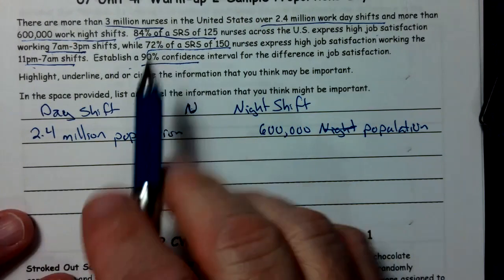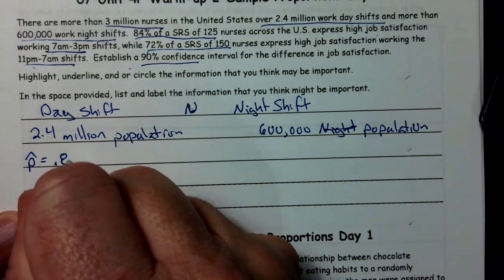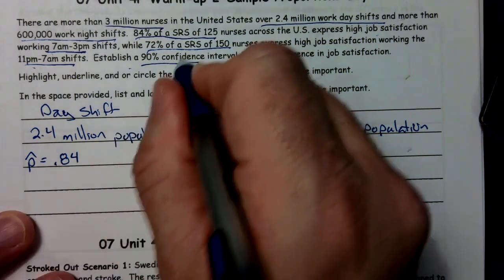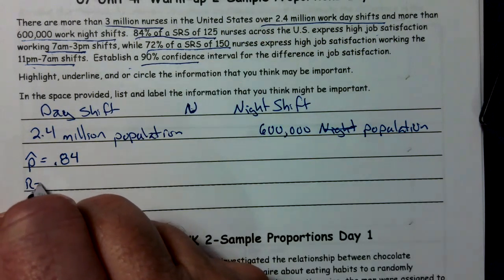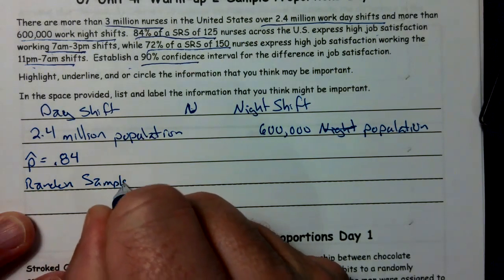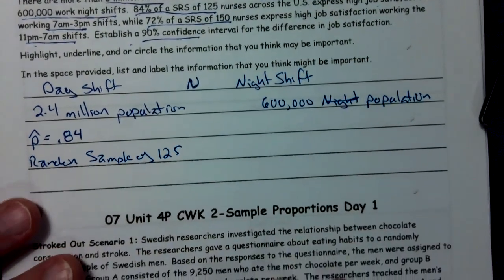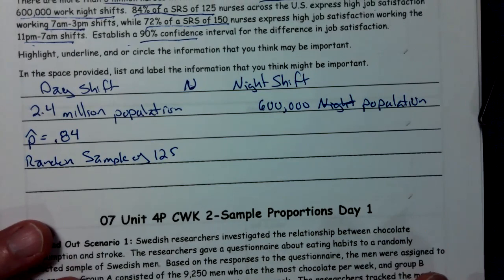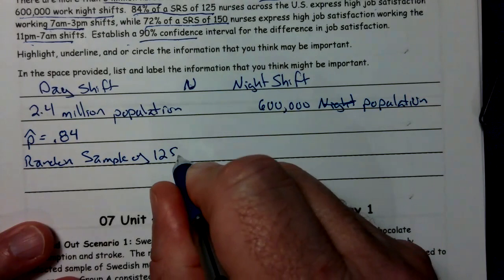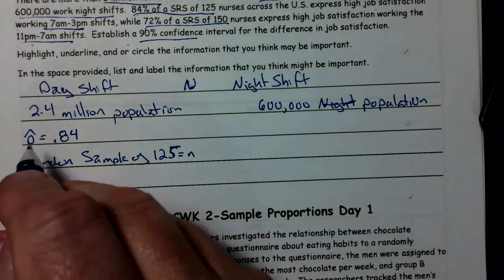84% of a simple random sample. So it sounds like p hat equals 0.84 or 84%. And we have a random sample of 125. Now, what's interesting here is I don't have X. We know random sample of 125, so this is my N. So I have my N, but I don't have my X, but I can get that.